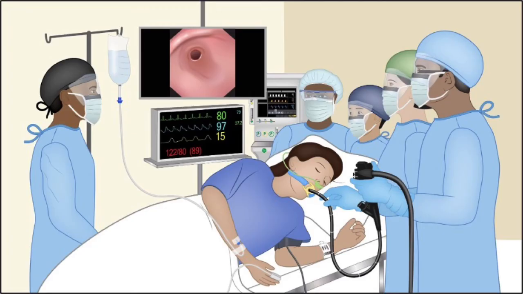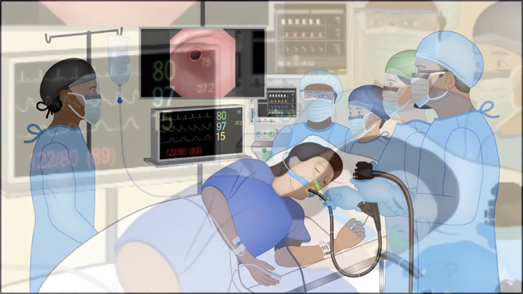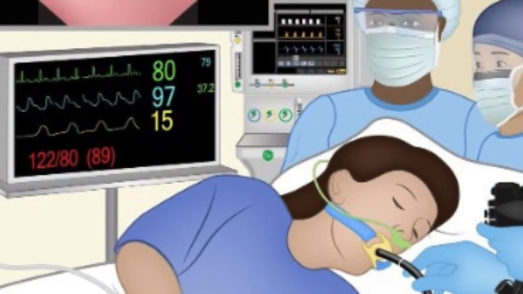During EGD, the anesthesiologist and the team will monitor carefully to make sure the cardiopulmonary status is maintained. They keep an eye on the heart rhythm, the blood pressure, the oxygen saturation.